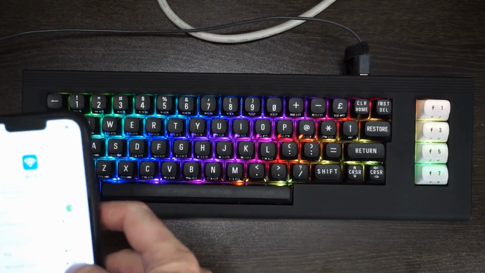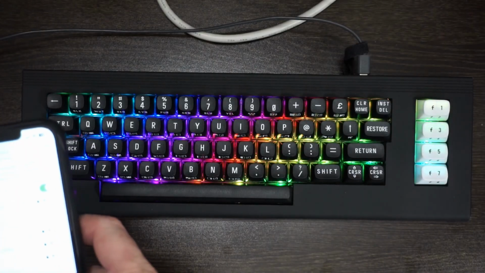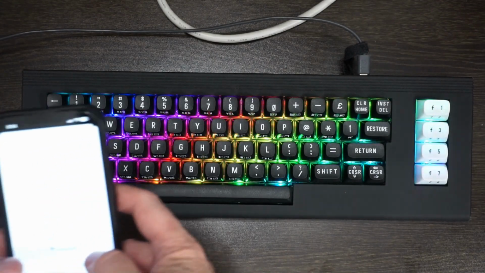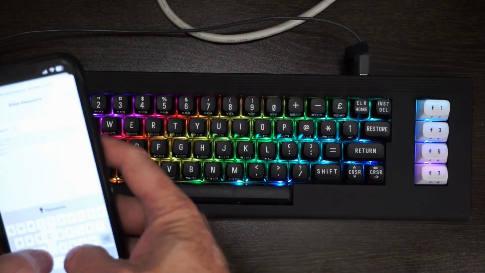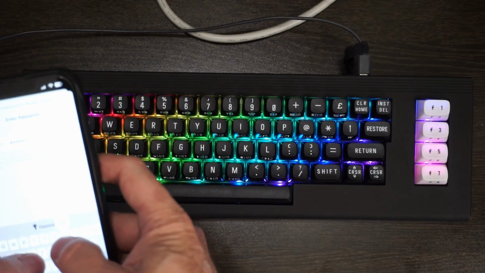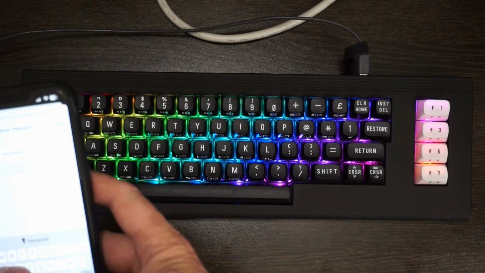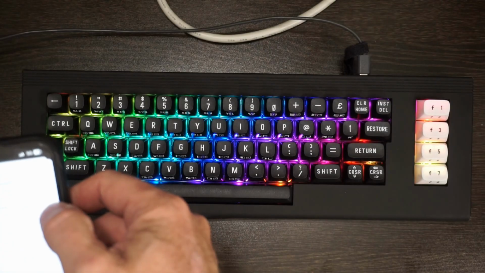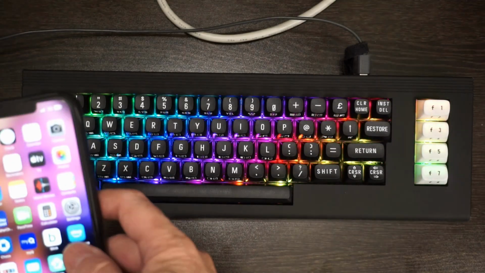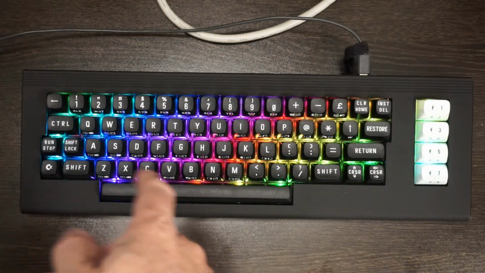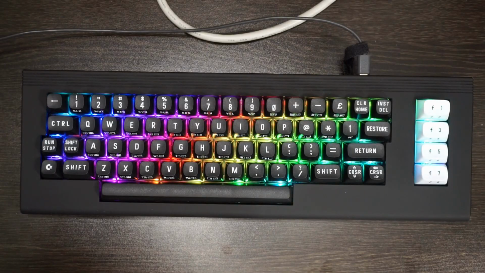Okay, so people have asked me to show what solid black keycaps look like, and so that's what I'm doing. I'm going to log in to here, CBM Stuff. Okay, I'm logged in. See a flash letting you know that it did log in.